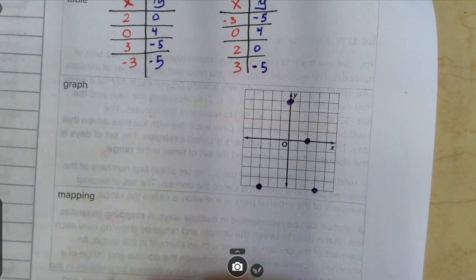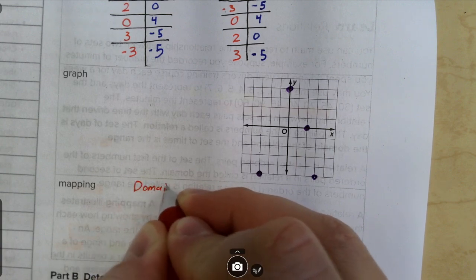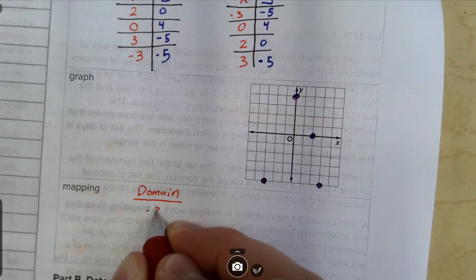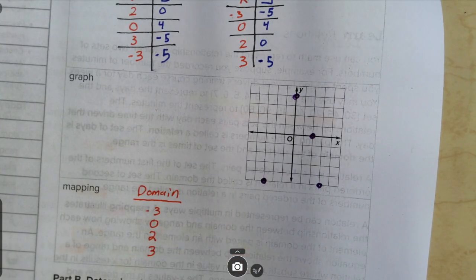Mapping diagram. We have the domain, negative 3, 0, 2, 3.